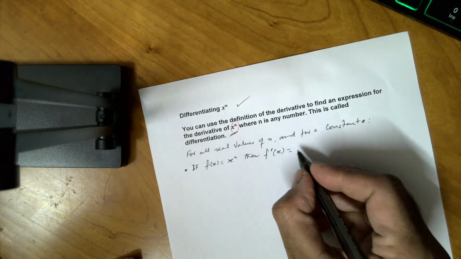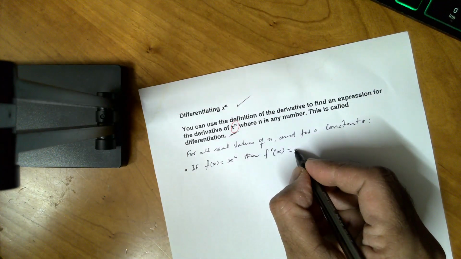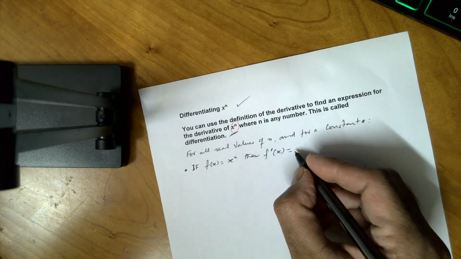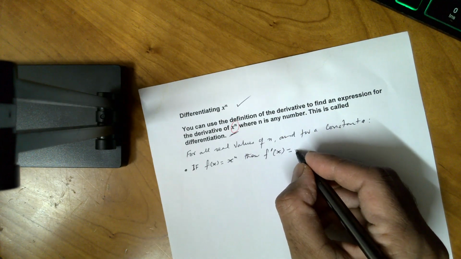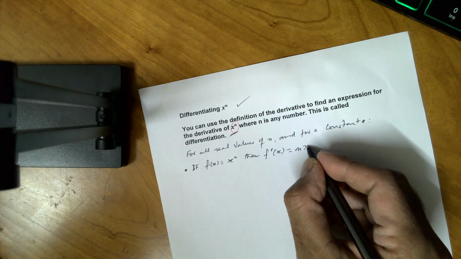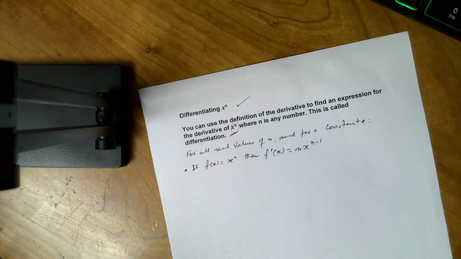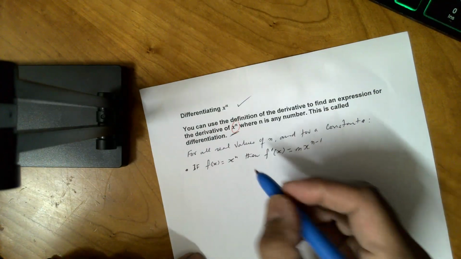The derivative of f, you can also say first derivative, would be n x to the power n minus 1. Please pay attention to this. It's very important. You have to memorize this.